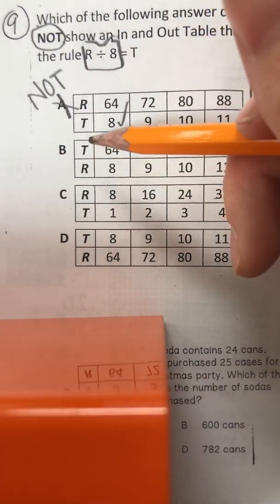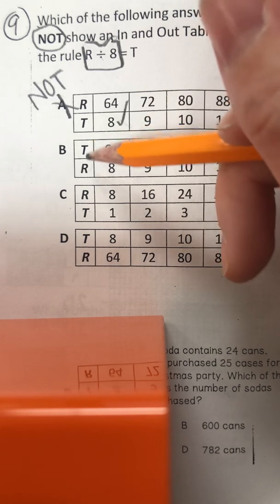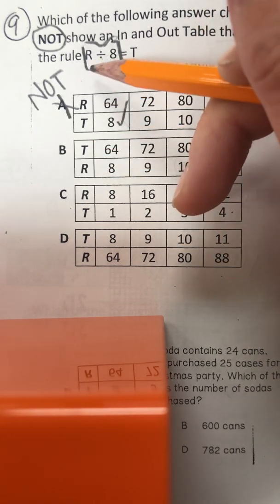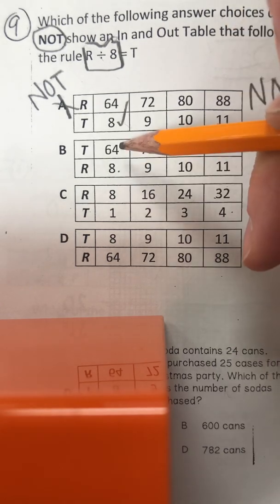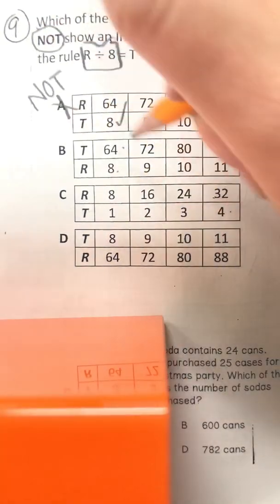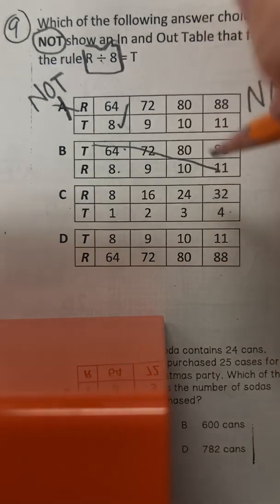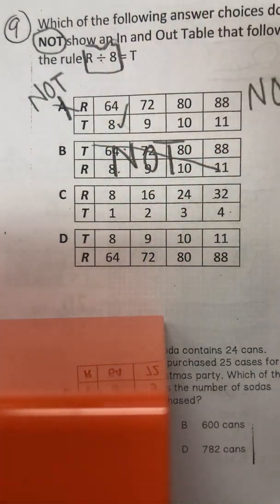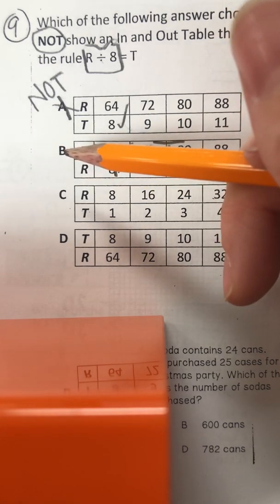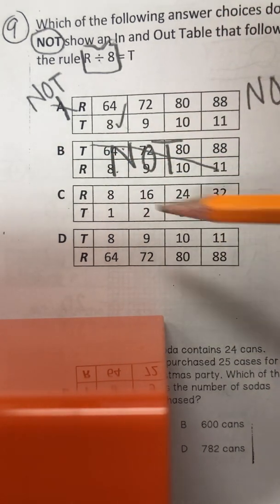Over here, I see right away that this one is R and T, and this one's T and R. The rule is R divided by 8, so in this one, I'm working backwards. 8 divided by 8 is not 64. This one has the math wrong. This one is not correct. It tells me right away that my answer will be B, but I'm going to check them out anyway.